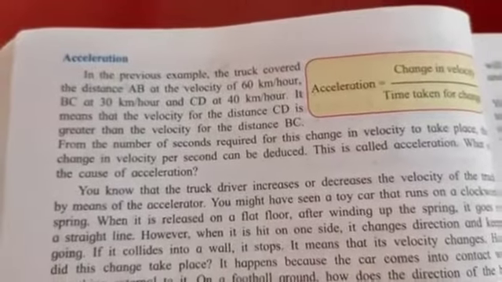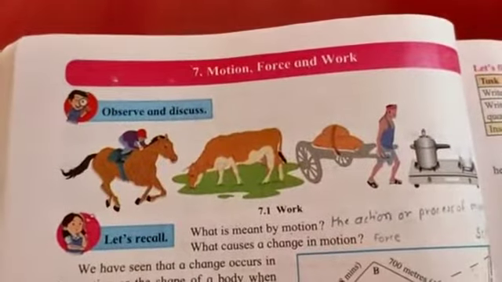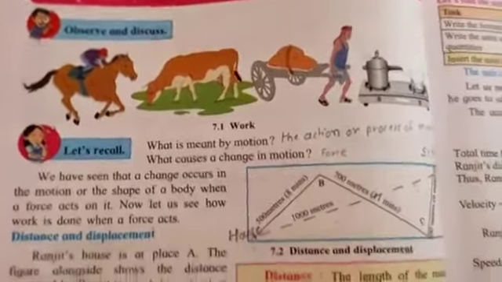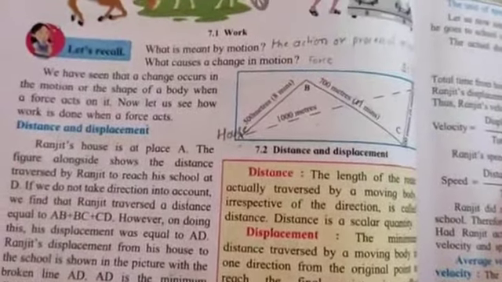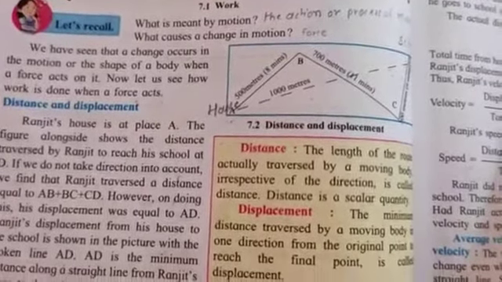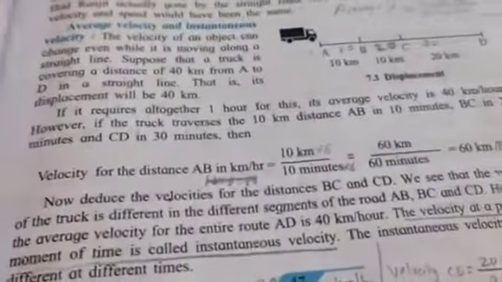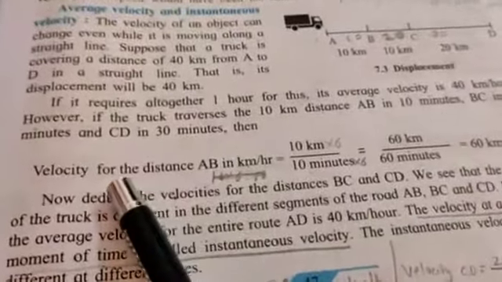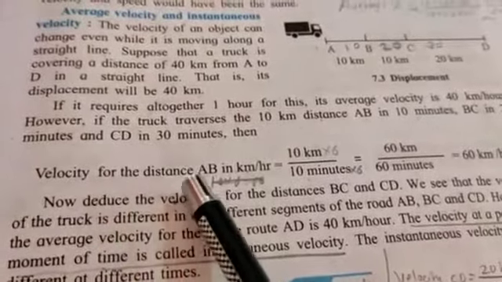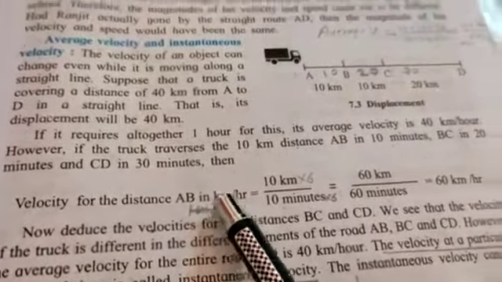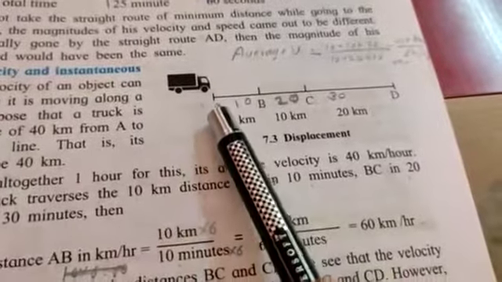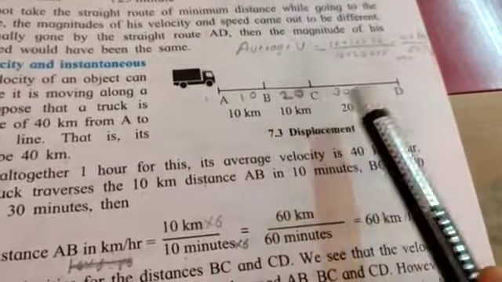Hi students, in the previous lecture we started lesson number 7, motion, force and work. In that we learned about distance and displacement, and after that average velocity. Here we calculated average velocity, as well as velocity for the distances AB, BC and CD.